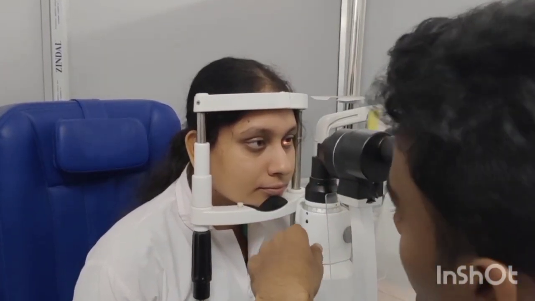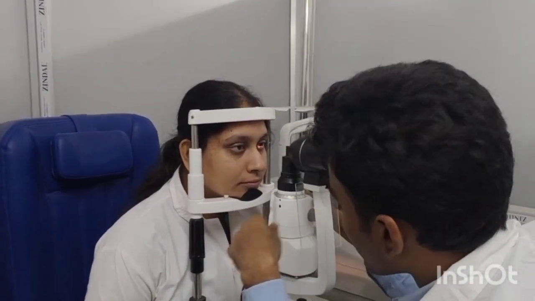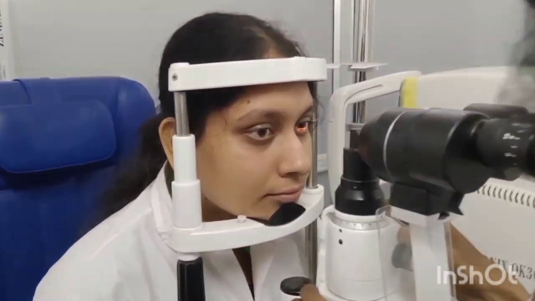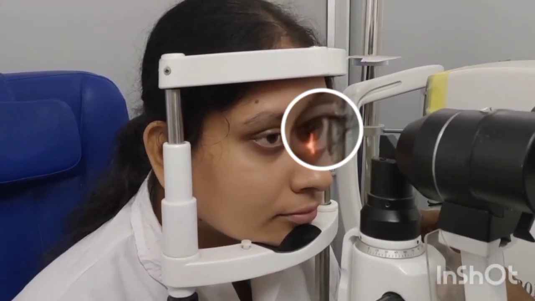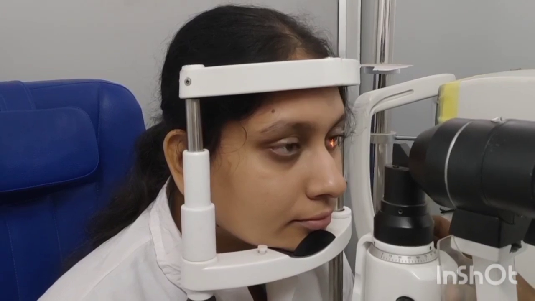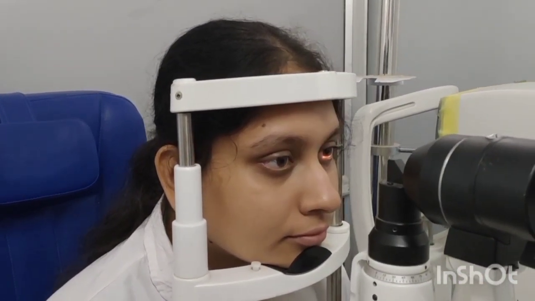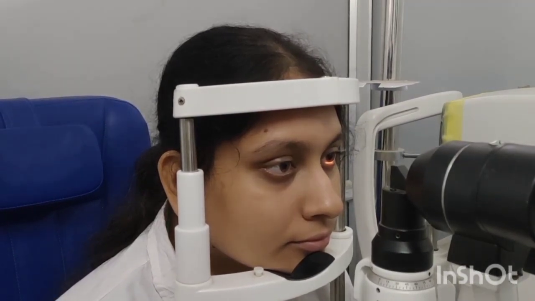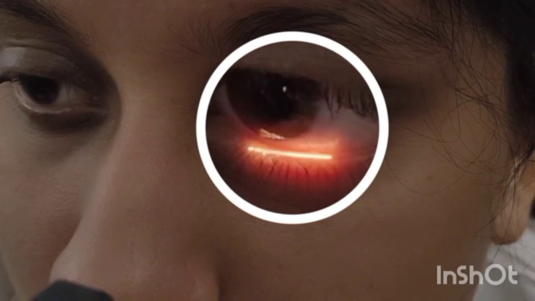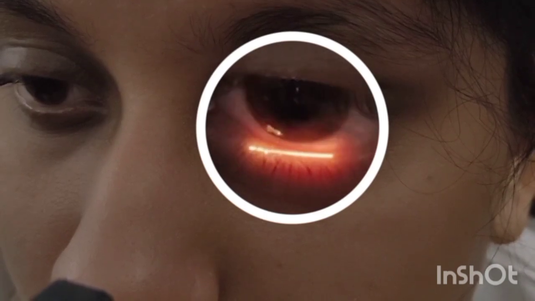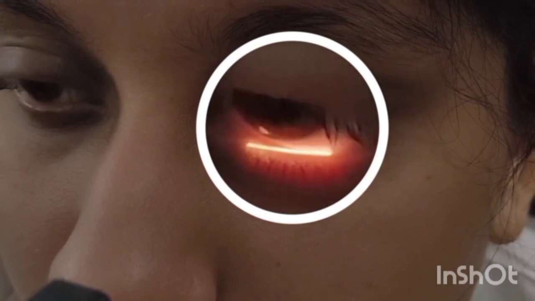Now what we need to do, just look at this slit beam. It is now a horizontal beam. Okay, so in the slit lamp, if the beam is not horizontal, suppose the beam is vertical like this, then for measuring the tear prism height, we first need to rotate this beam to the horizontal one. Okay, and then this horizontal beam should be aligned with the lower eyelid margin. So you all can see that this slit beam is now aligned with this lower eyelid margin.